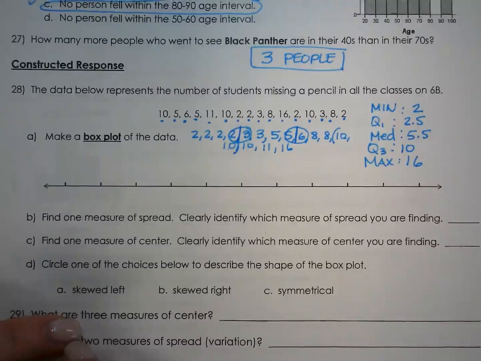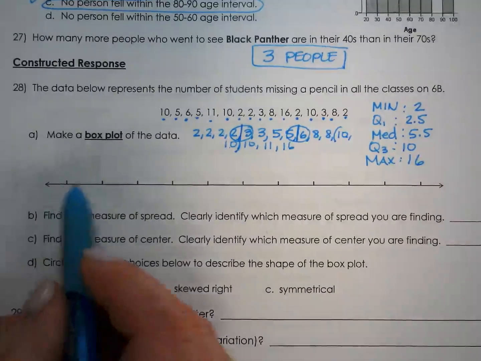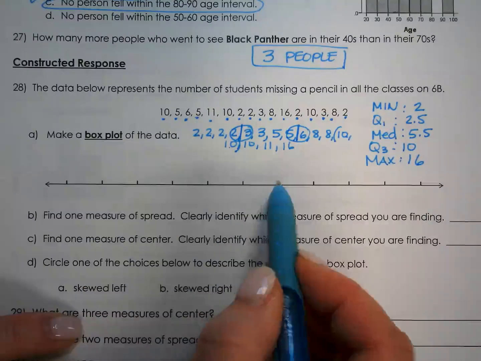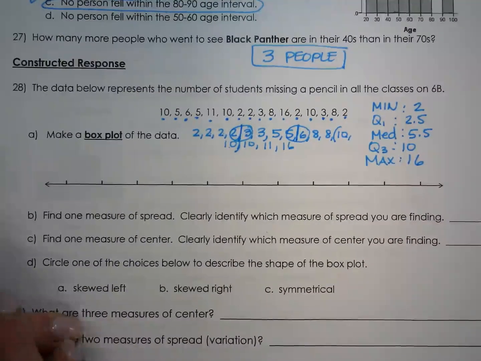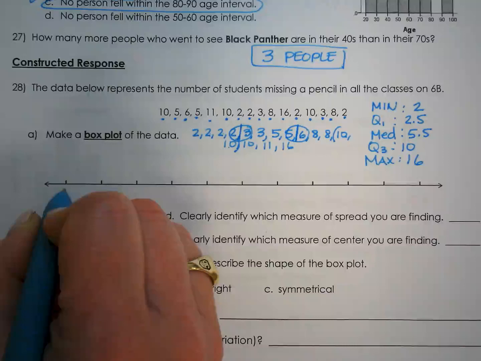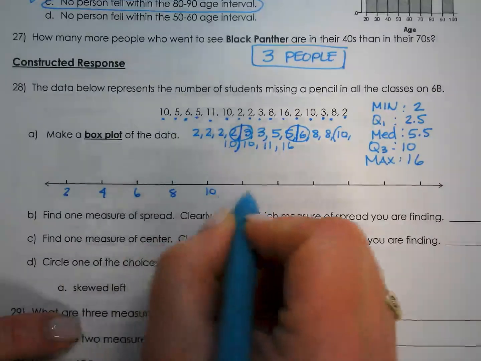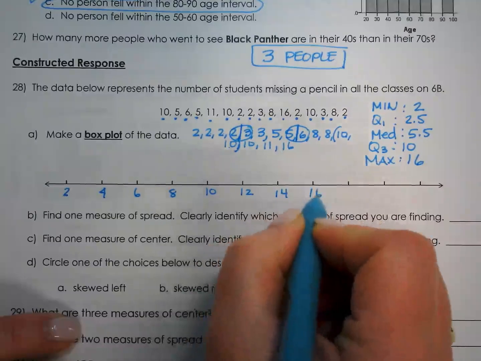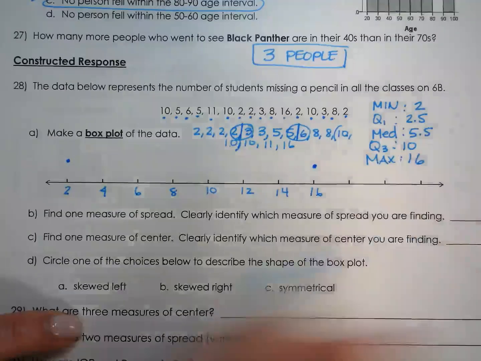So to make our box plot, we need to make sure that we've got the minimum and the maximum on our graph. 2, 3, 4, 5, 6, 7, 8, 9, 10, 11, 12. That won't take me all the way to 16. So I'm going to count by 2s. So this is going to be 2, 4, 6, 8, 10, 12, 14, 16. When we go to graph it, we put a dot for the endpoints. That's the minimum and the maximum.